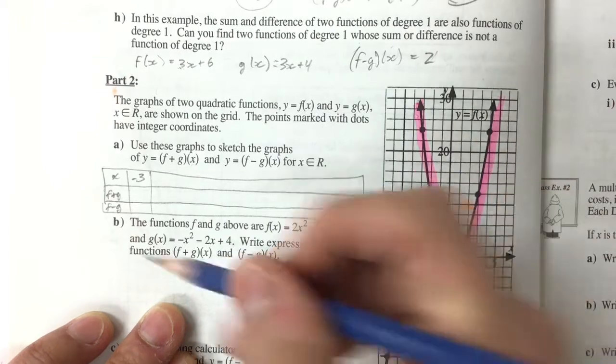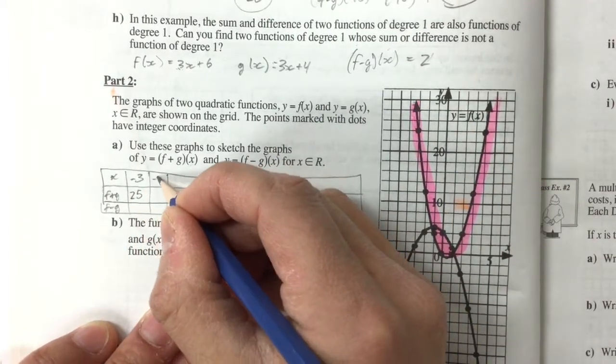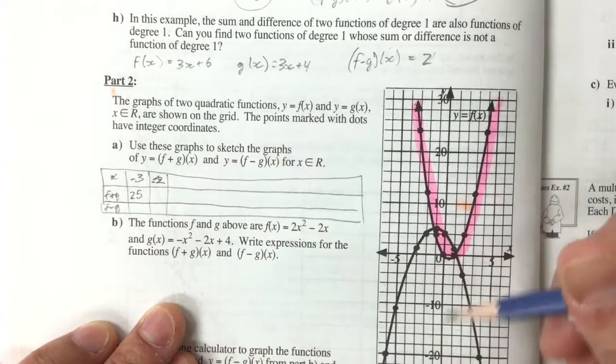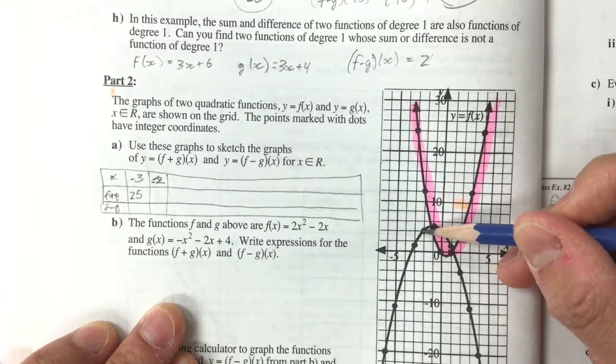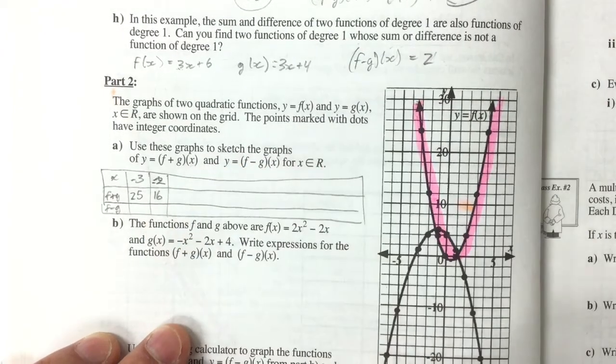So 24 and 1, that y value is going to be a 25. And as we increase, so that will be -2. So now at -2, I'm at 4 and I'm at 12. So that next value will be at 16.